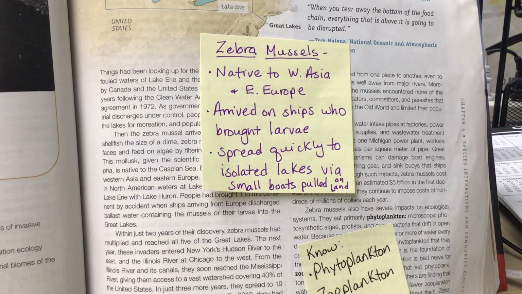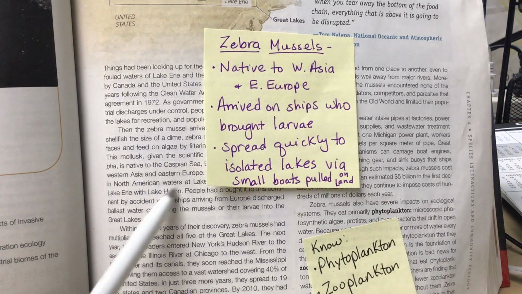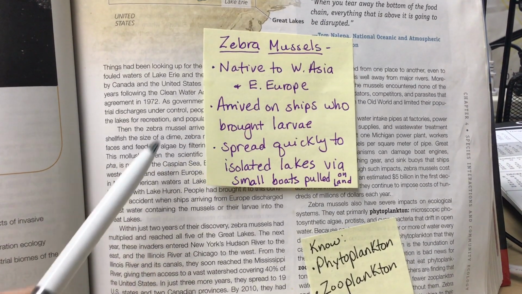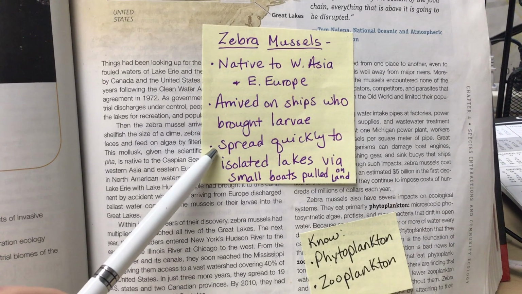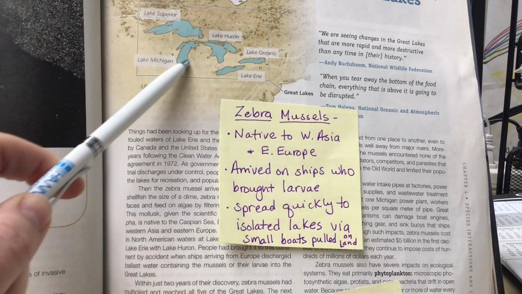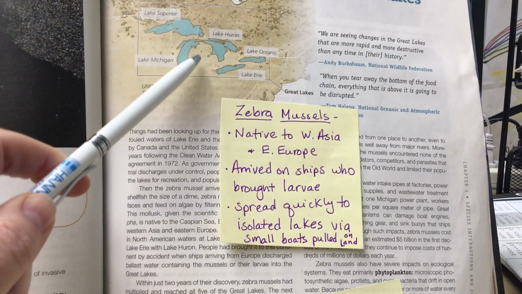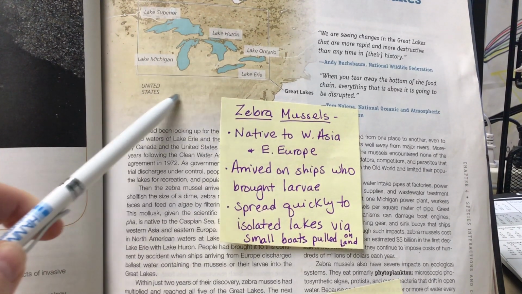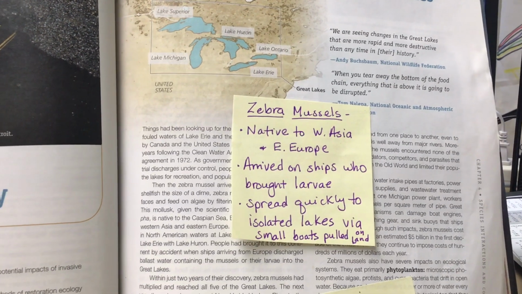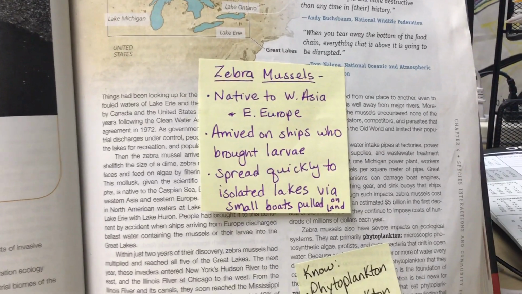Down here in the reading, it talked about how they came from Western Asia and Eastern Europe, and they arrived on the ships, which brought the larvae. And then little boats. So up here, people go fishing in the Great Lakes, and then they drag their fishing boat to other little lakes around the United States. And slowly but surely, they spread all over the United States.